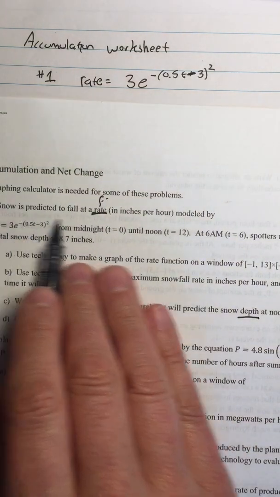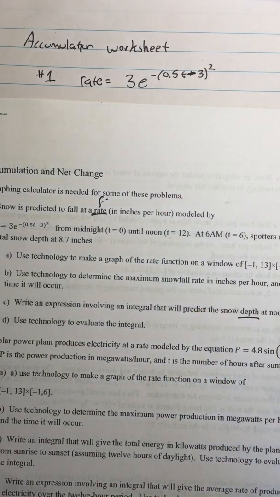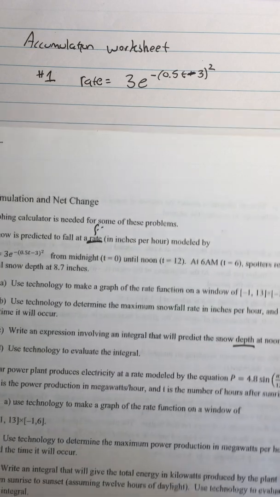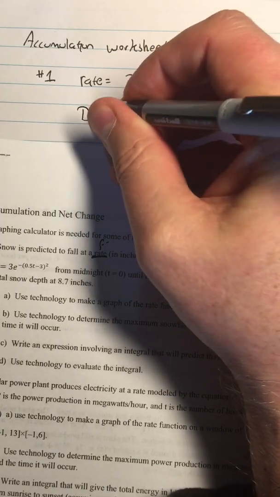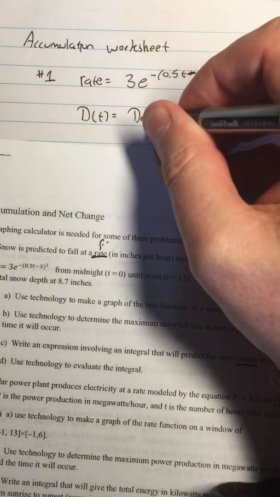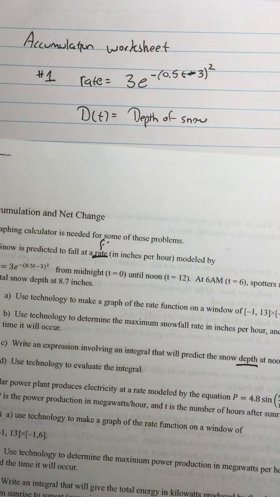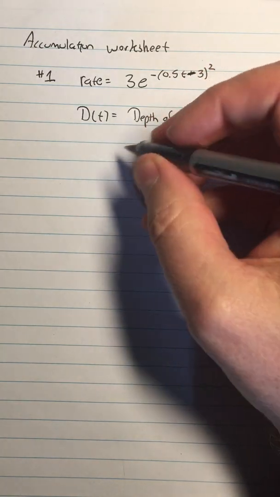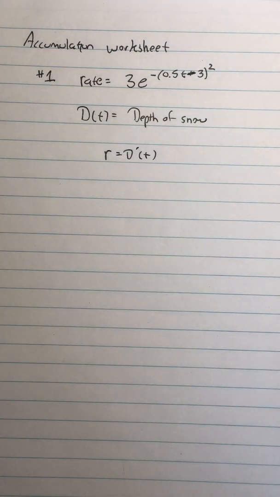So sometimes if they give you a function that is describing a rate of something, you might need to create a new function that describes the total of something. All right, so the rate of snowfall is this. Let's create a new function d of t, which is going to be the depth of snow at time t. And then we can say that that rate r is d prime.